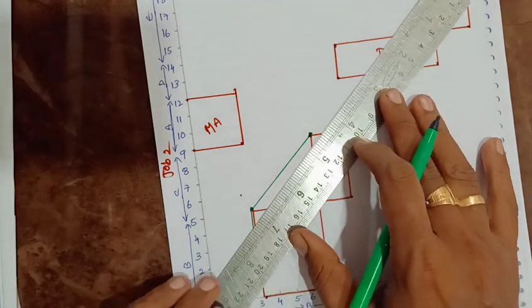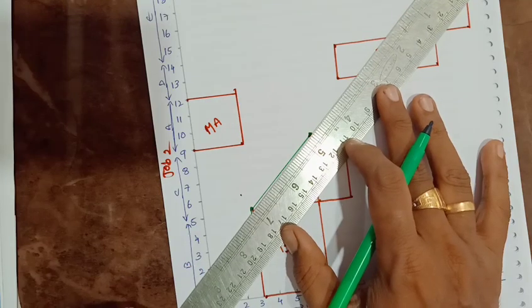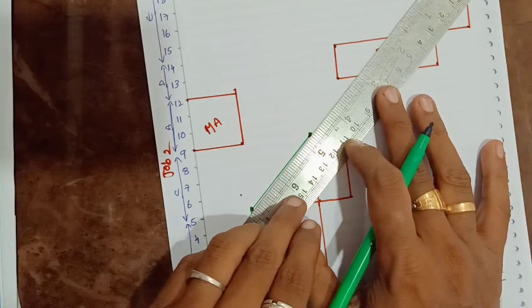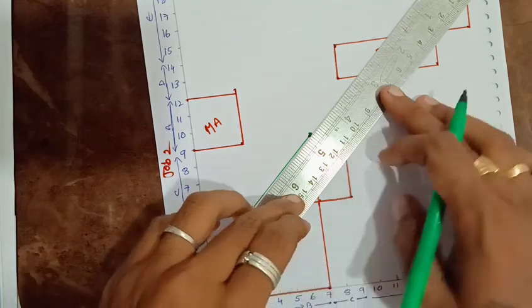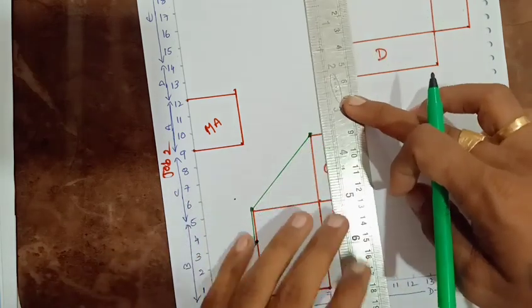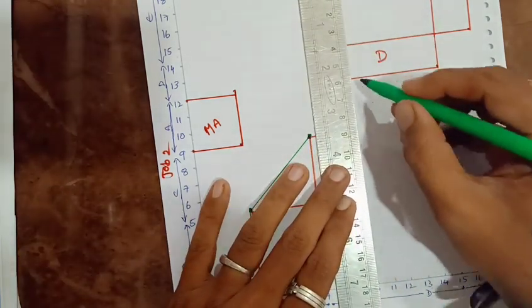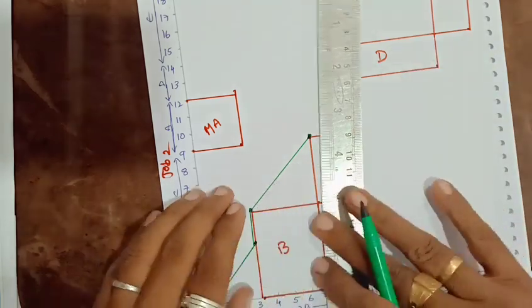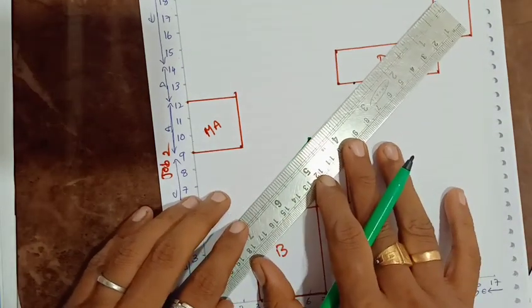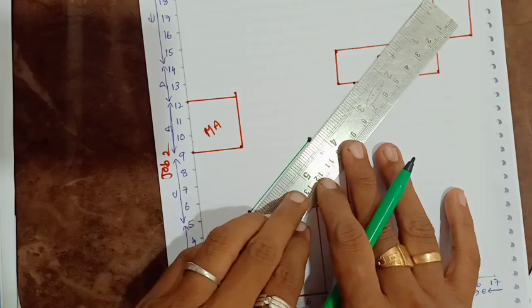So from this 45 degrees will be connected.